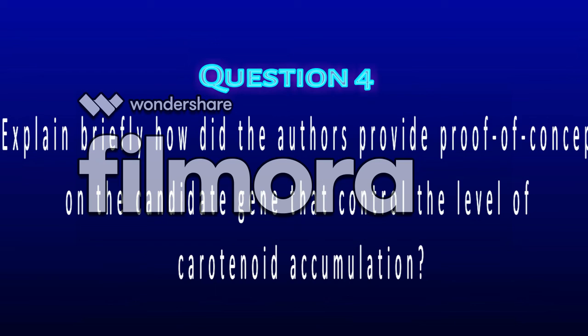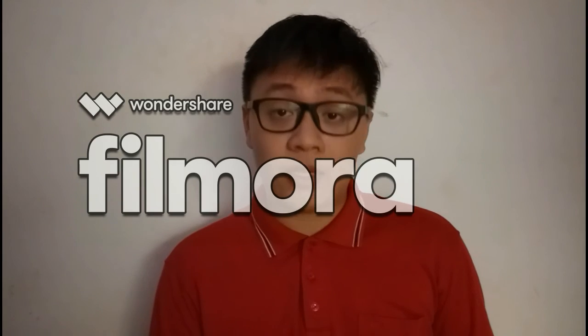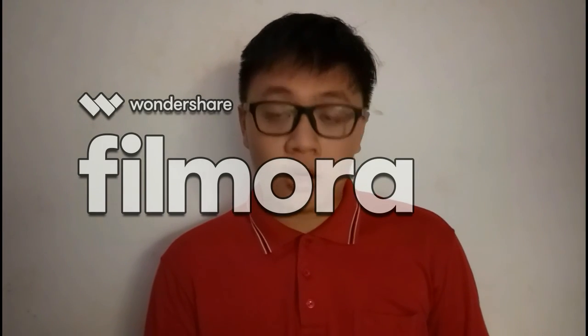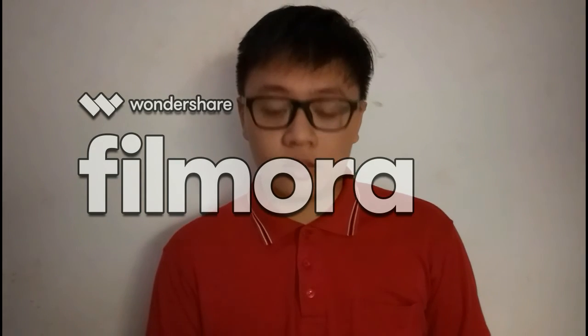Question 4. Explain briefly how did the authors provide proof of concept on the candidate gene that controls the level of carotenoid accumulation. The Y and Y2 gene model only provides the phenotypic differences between white and orange carrot but little on carotenoid accumulation in carrot. Therefore, using two mapping populations, Y thus regulates high carotenoid accumulation in yellow and dark orange carrots.